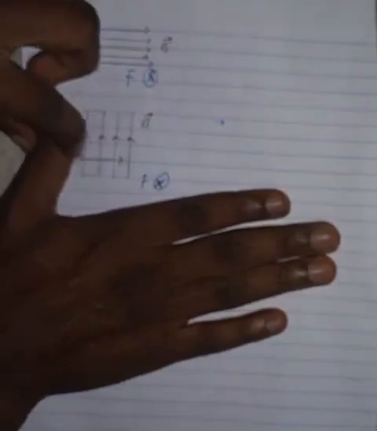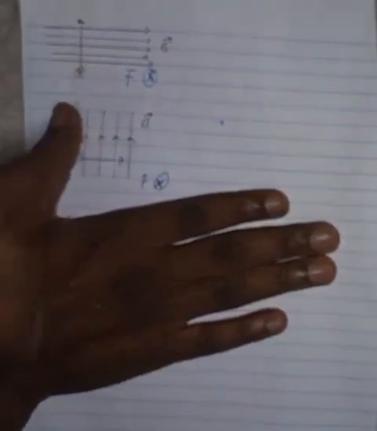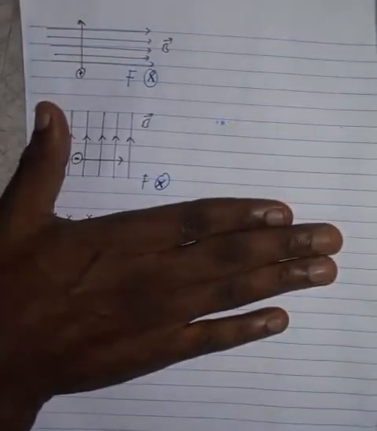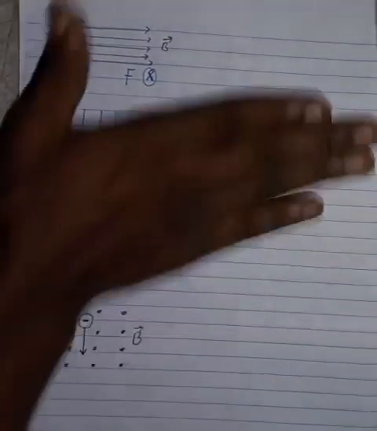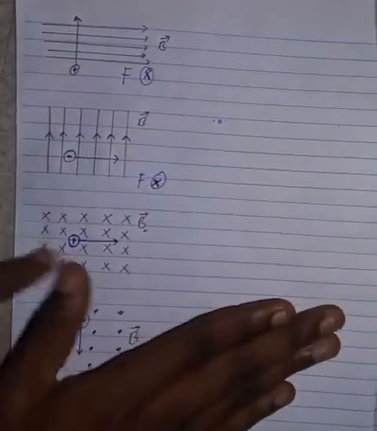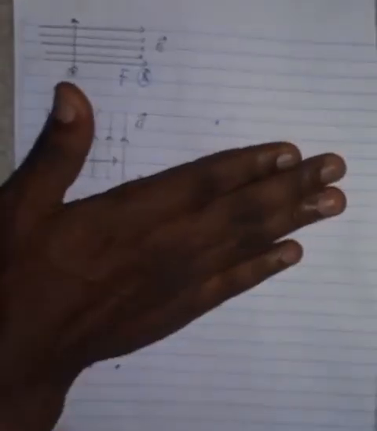So the direction of my magnetic force is going northward, or to the top of the page. And because this is a positive charge, you have the same direction as the thumb. But assuming this is a negative charge, instead of saying top of the page, I will reverse it and say bottom of the page.